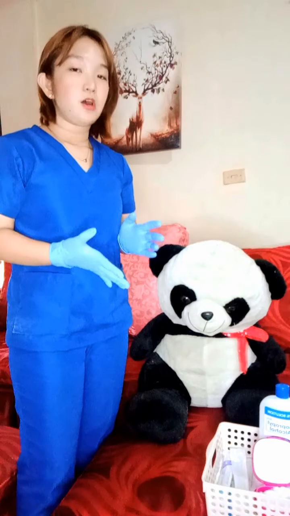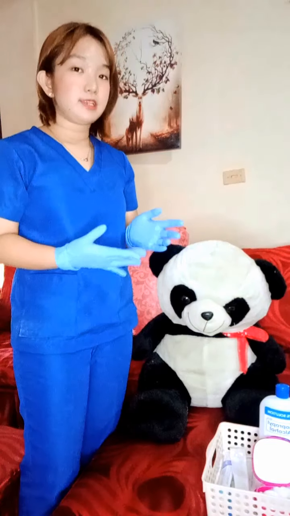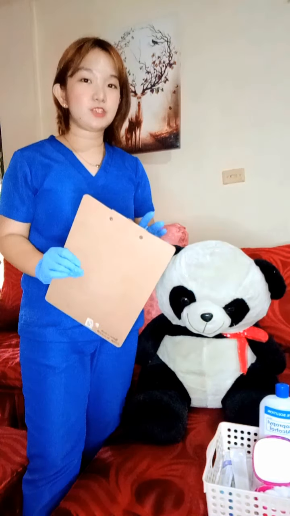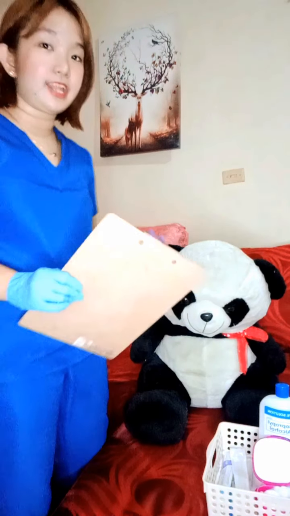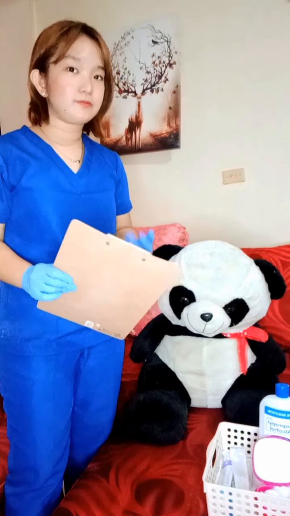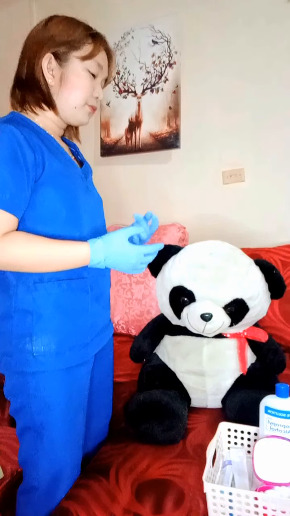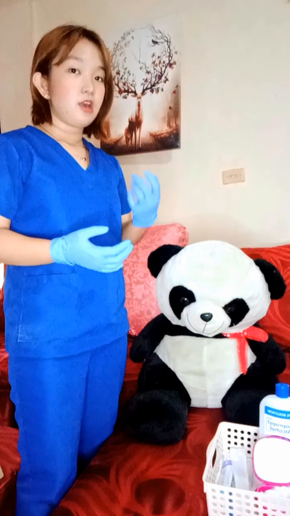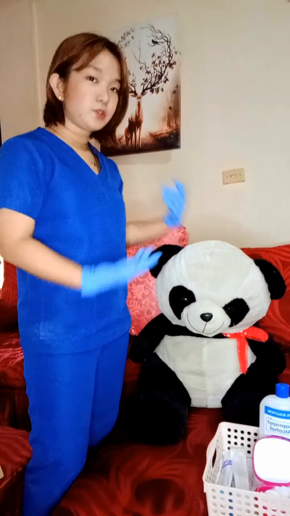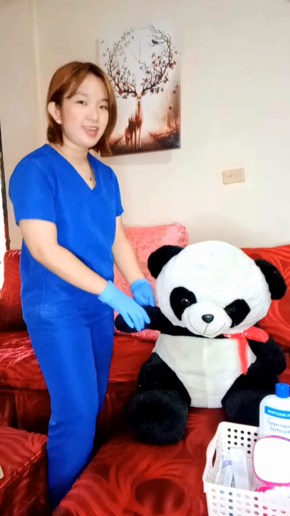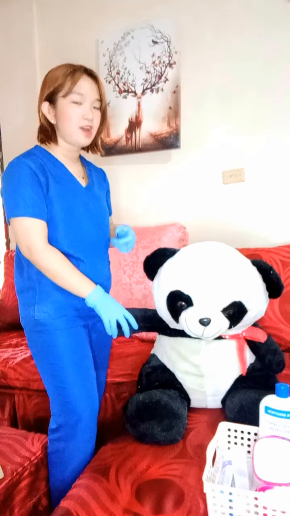The third step of the procedure is to provide the client's privacy. It is part of the right to privacy. The fourth step of the procedure is to confirm the client's identification and information. You can ask their name, age, address, and personal information. The fifth step of the procedure is to position the client. It is important to position the client so we can have a comfortable way of administering medication. As you can see, I'm using a teddy bear panda, and I'm using his left arm for the injection.